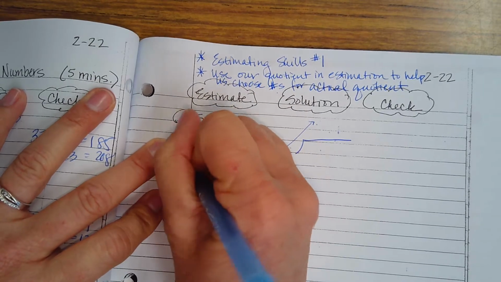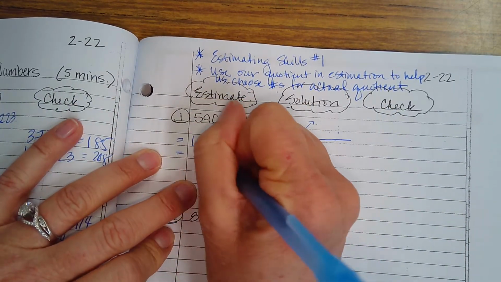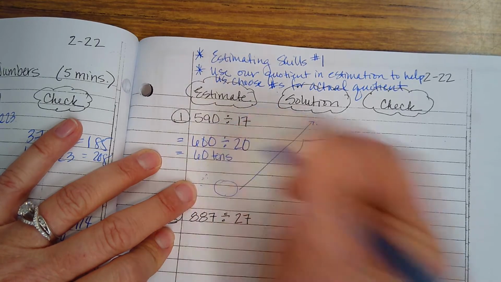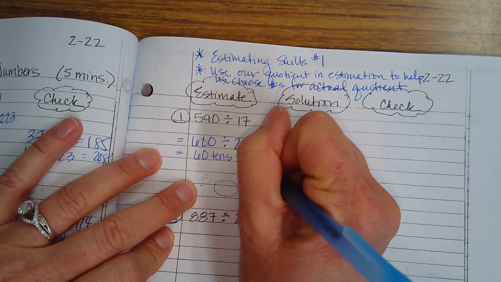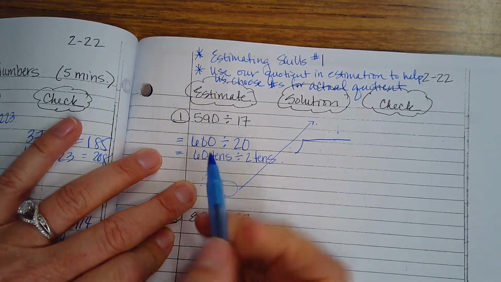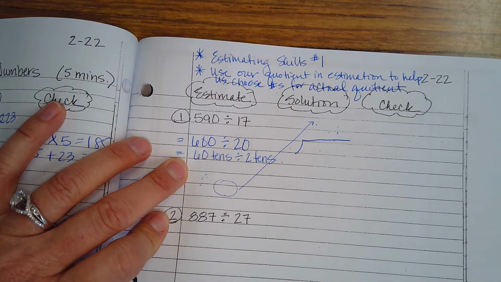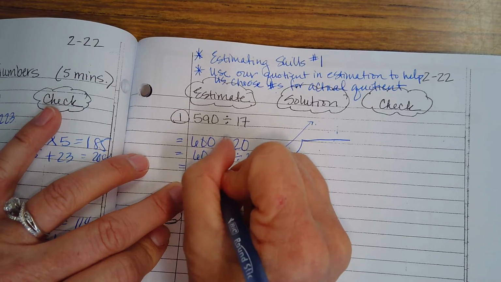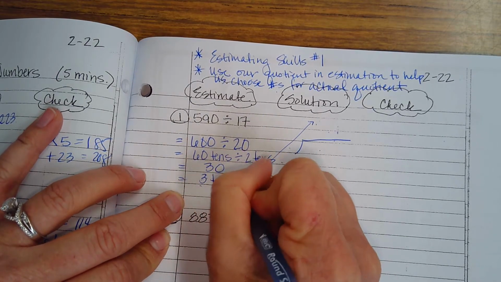So another way of writing this would be 60 tens divided by 20, or 2 tens, right? And then 60 divided by 2 would be 30, or 3 tens, right?